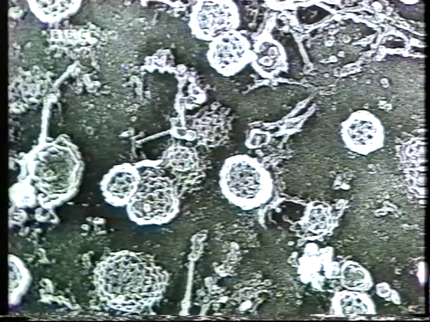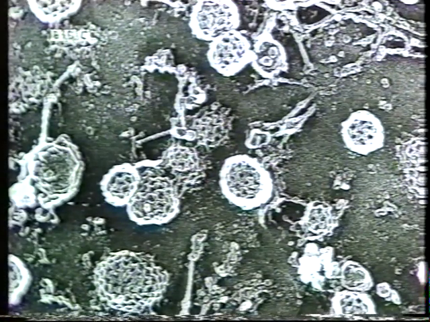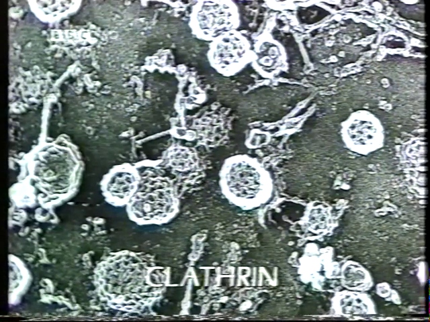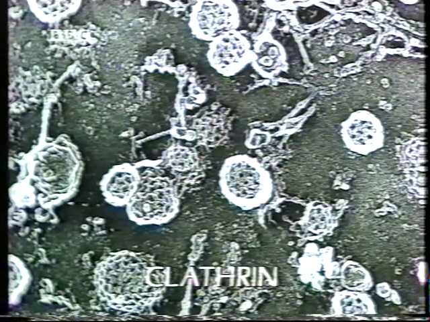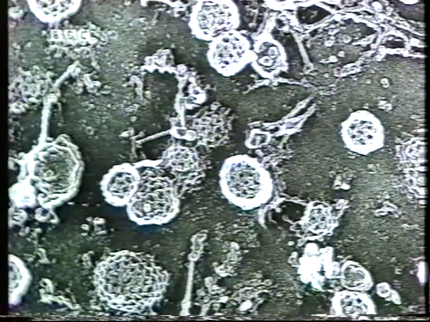Eventually, Pearse isolated a protein from these fragile shells. She called it clathrin, which means lattice-like. Clathrin molecules can be seen under the electron microscope. How do they assemble to form lattices?